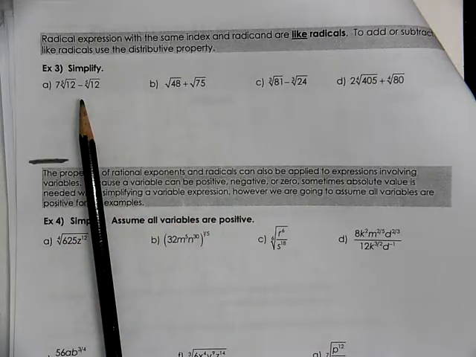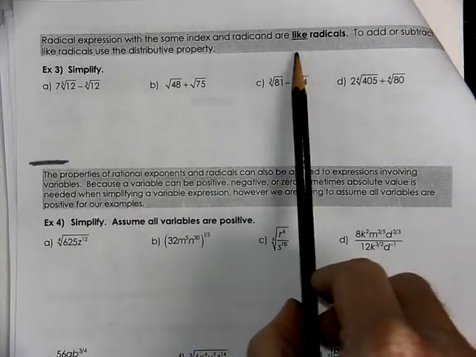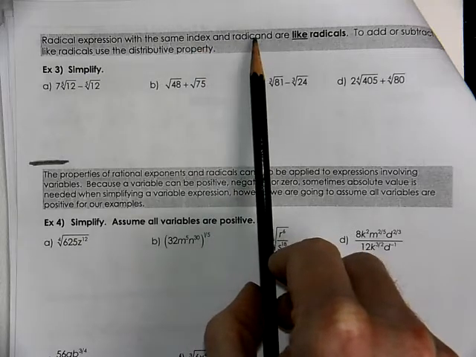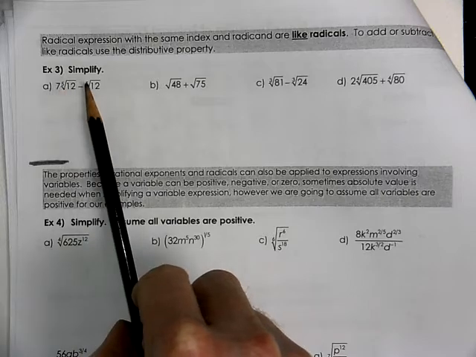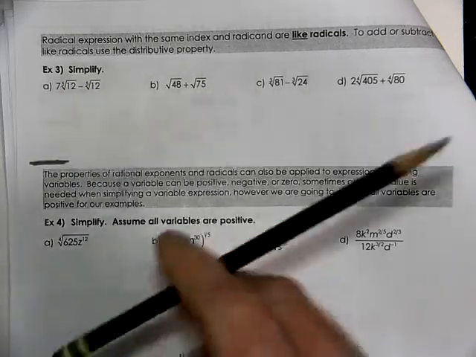So subtraction rules are the way they've always been. You've got to have like terms. And for radicals to be like terms, like radicals, they have to have the same index and the same radicand. So the indexes are both 5s, the radicands are both 12s.